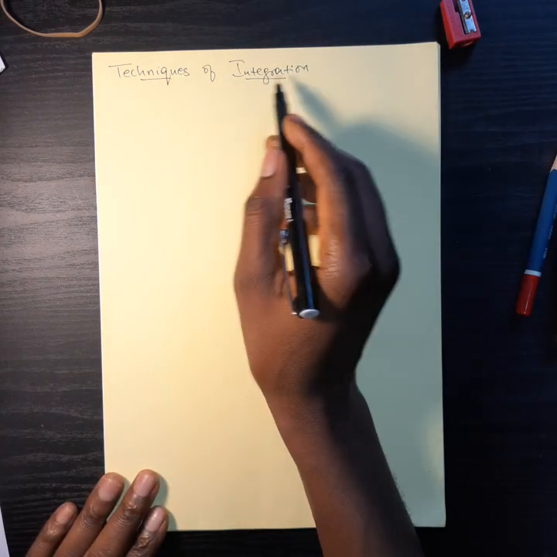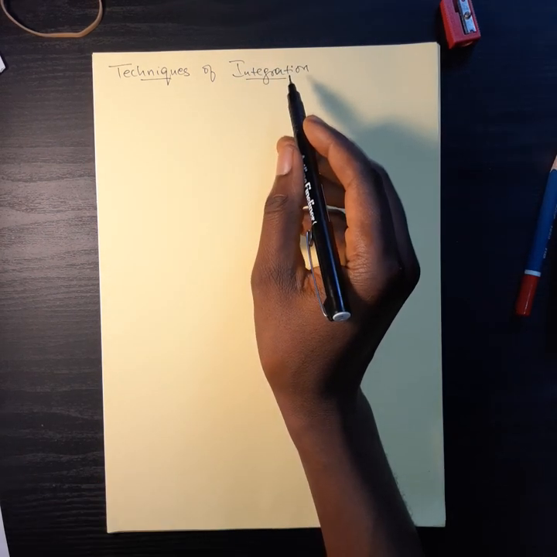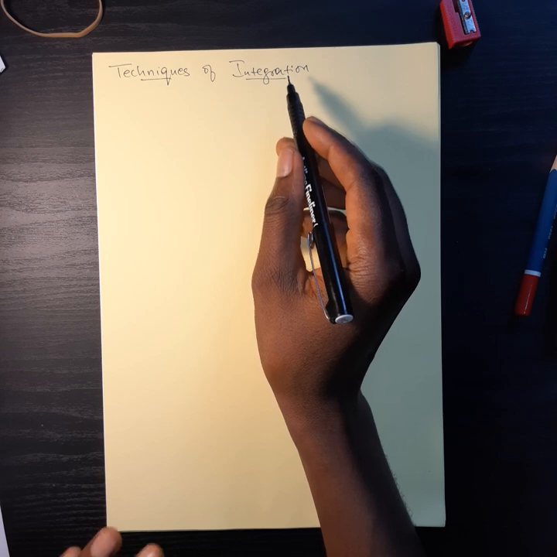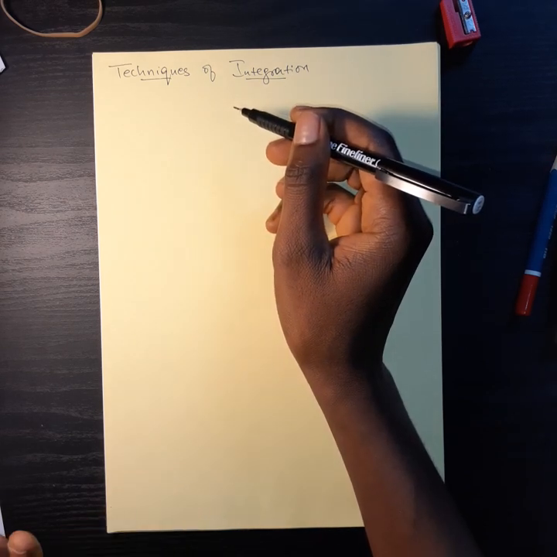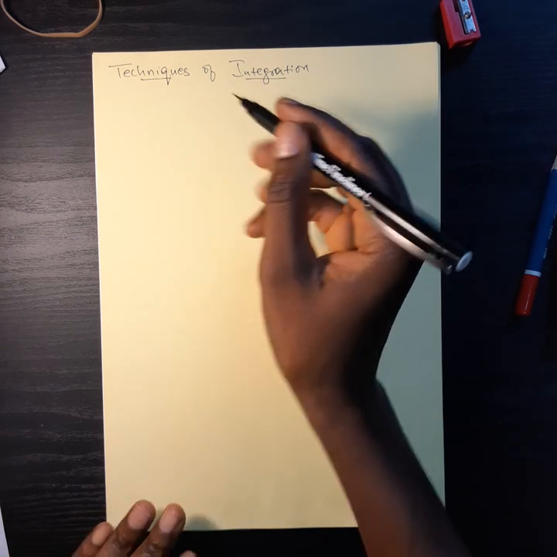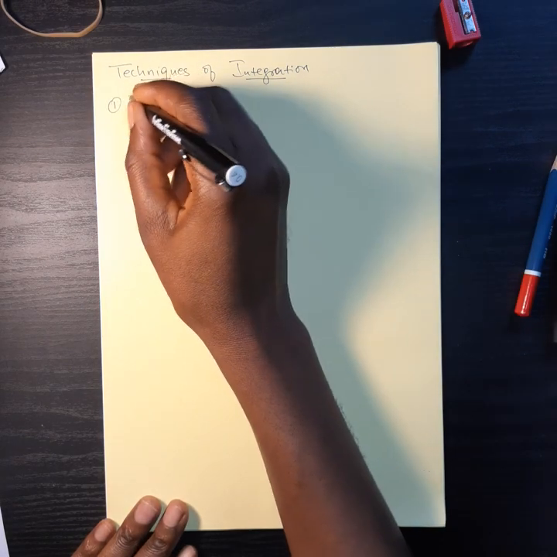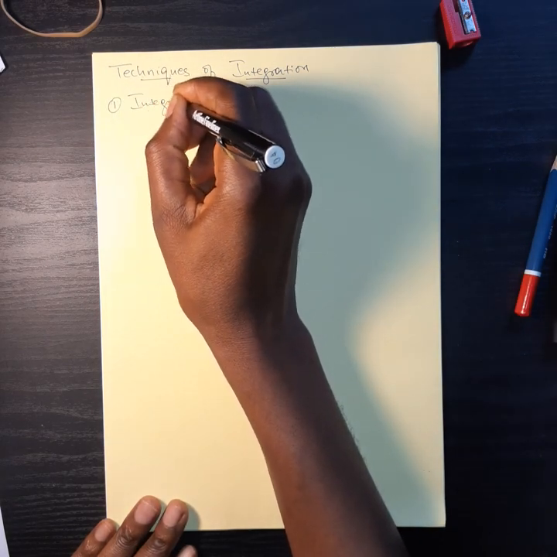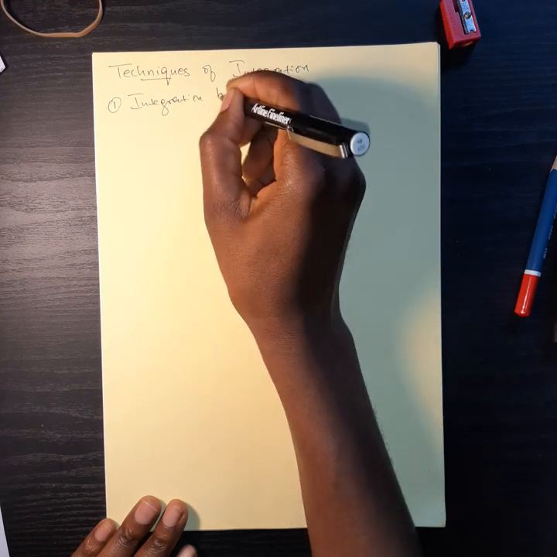We look at techniques of integration. There are a number of them, even though we are not going to look at all of them. We will look at number one, integration by parts.